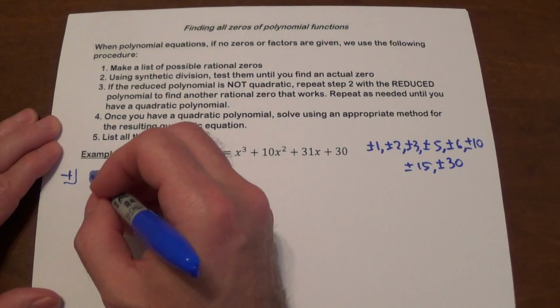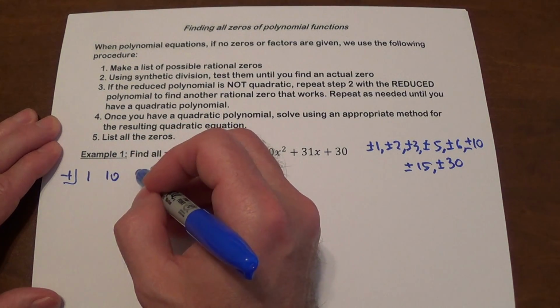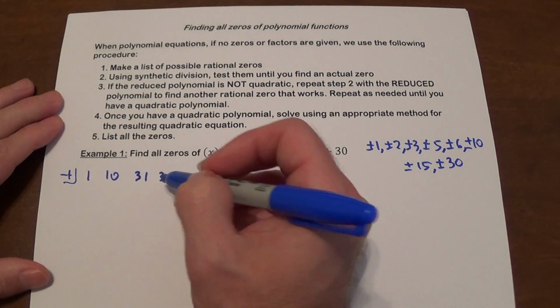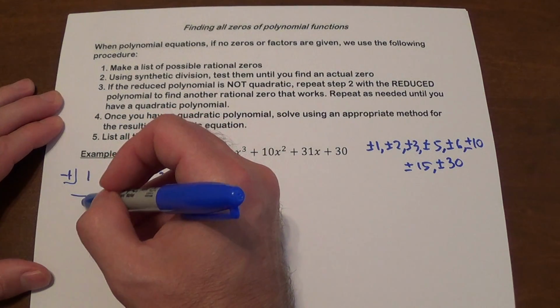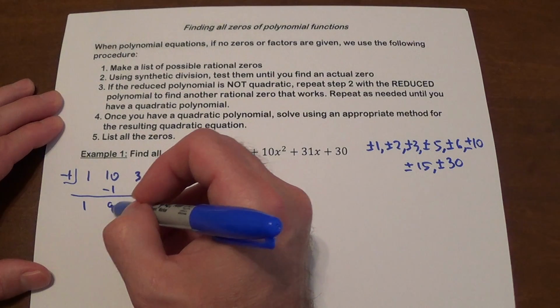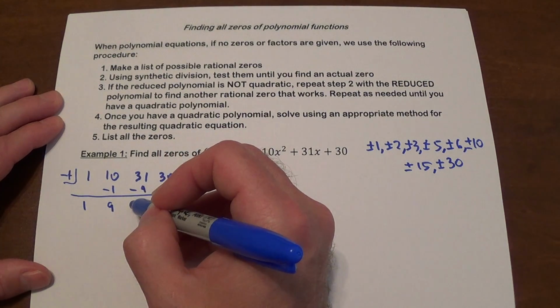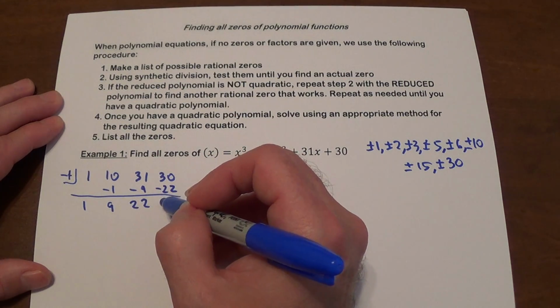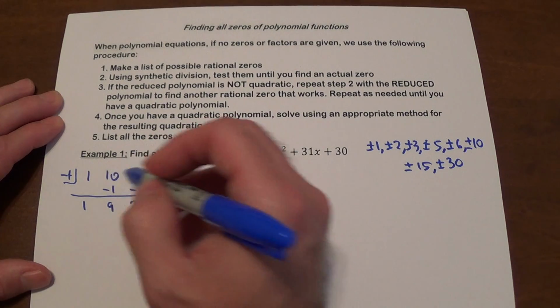Negative 1. So we're going to have 1, 10, 31, 30. Let's see what happens with negative 1. So it's 1, negative 1, 9, negative 9. That's going to be 22, negative 22. We don't have 0, not 0. So negative 1 does not work.